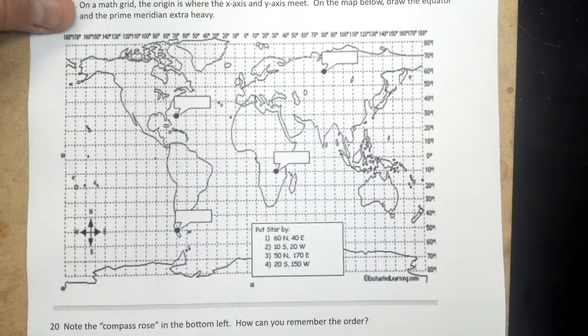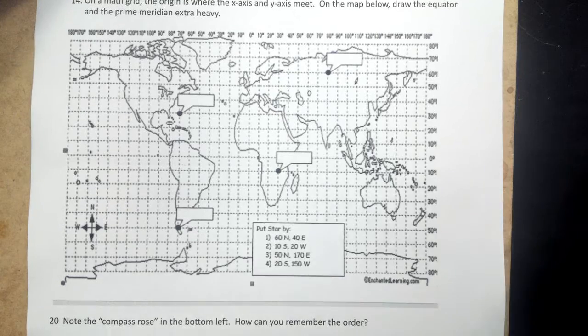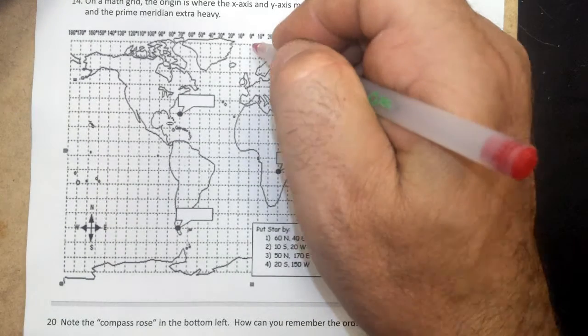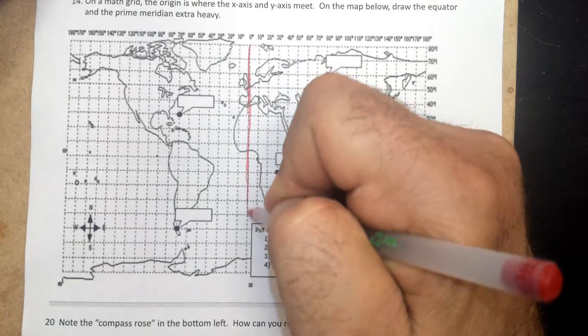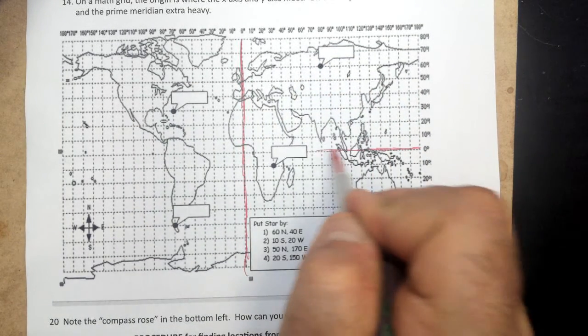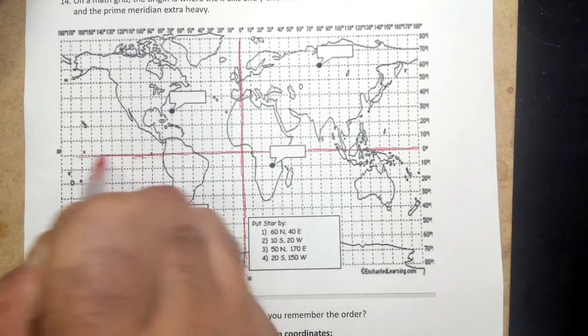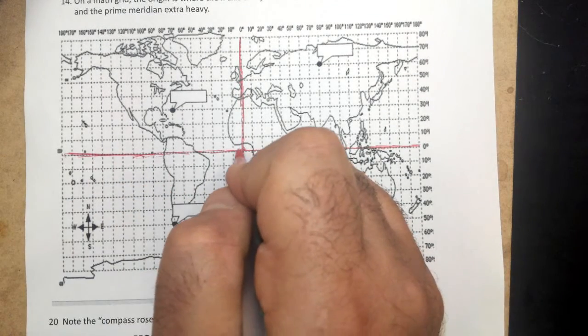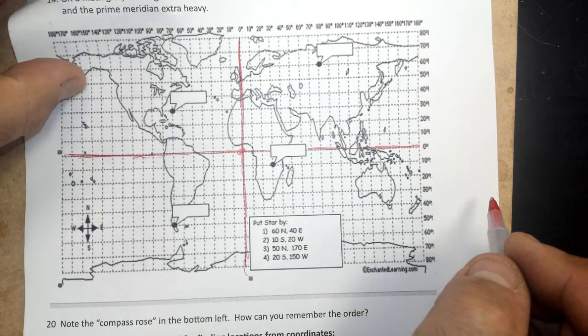Number 14. On a math grid, the origin is where the x-axis and y-axis meet. On the map below, draw the equator and the prime meridian extra heavy, and we'll see where those meet. So here's the prime meridian, and here's the equator. And where they meet is right there, and that's going to be the origin. That's where we start off with all of our problems here as we do our coordinates.